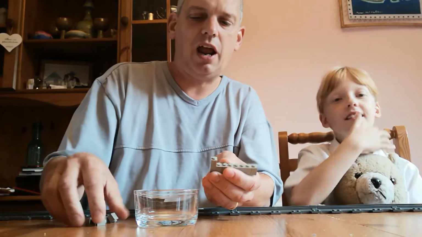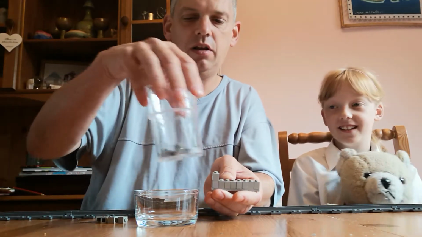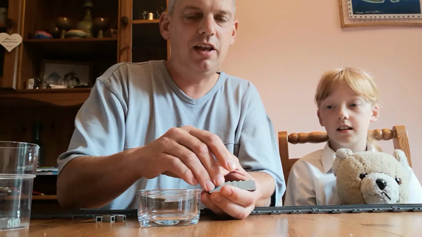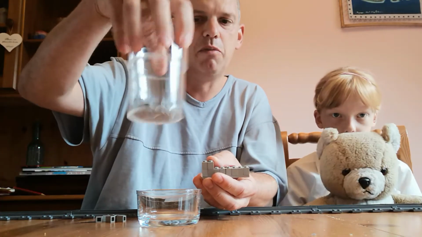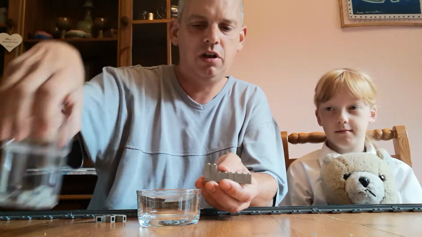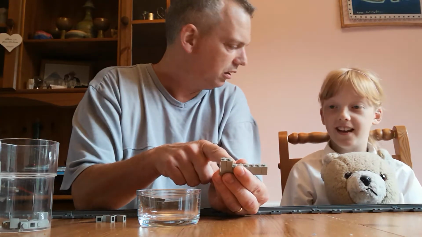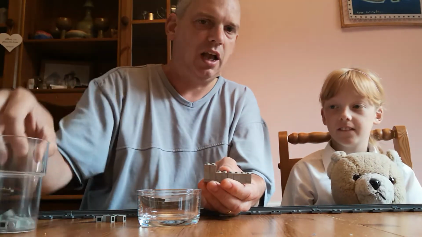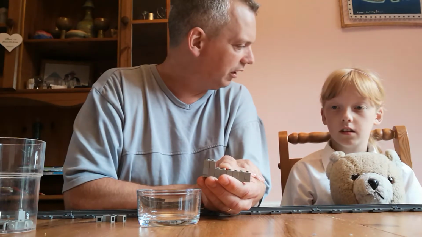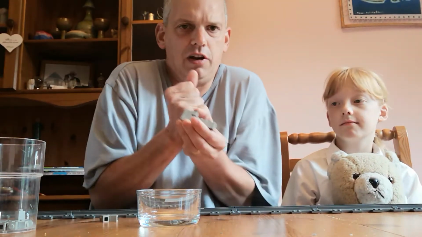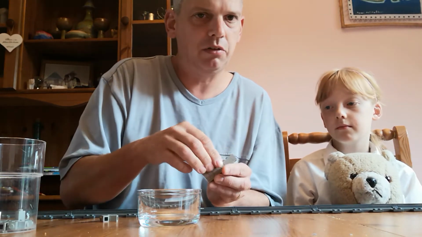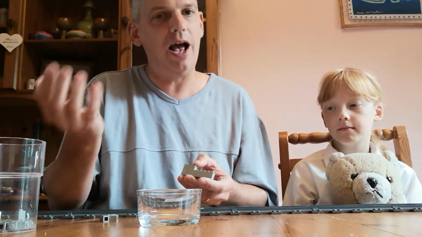Now I want to think, if we're going from a liquid to a solid, am I taking energy out of the system, or am I putting it in? So these particles here are constantly moving around. Are they moving here? Now. So if they were moving and now they're not moving, have they got more or less energy? Less. Brilliant. So what happens is when we freeze something, we take energy out. When we melt something, we put energy in.